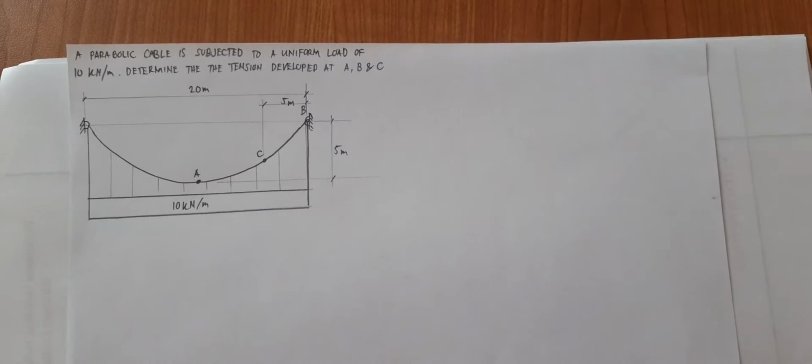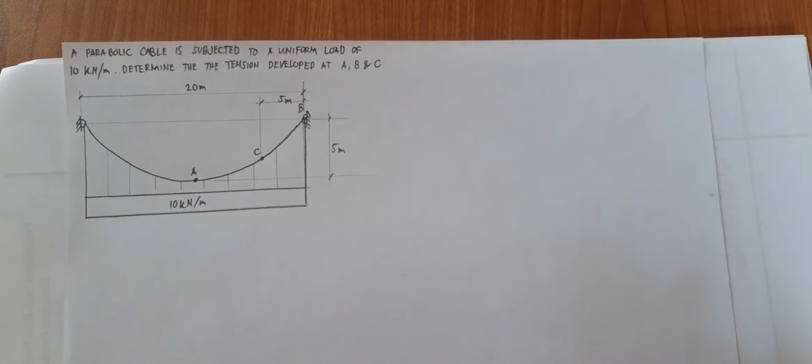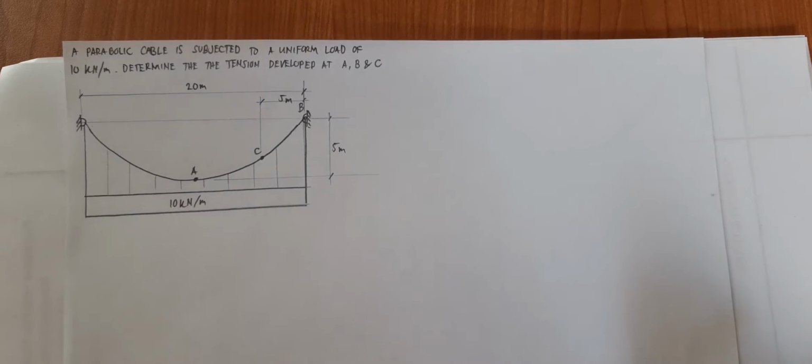Okay, so we have our first example. A parabolic cable is subjected to a uniform load of 10 kilonewtons per meter. Determine the tension developed at A, B, and C.